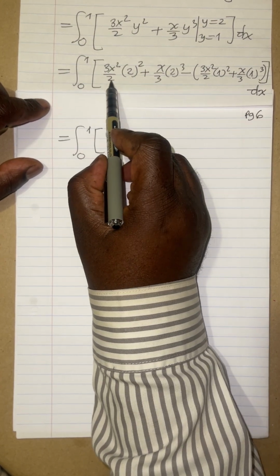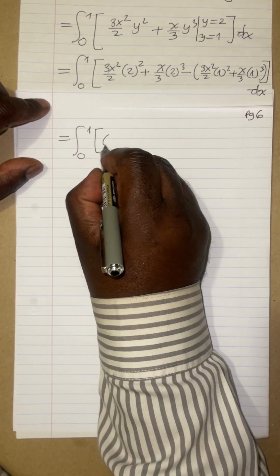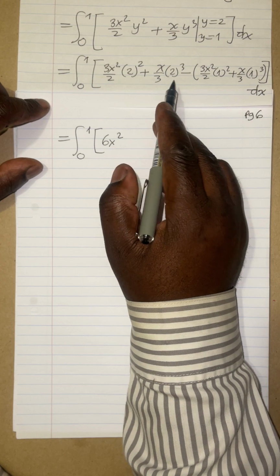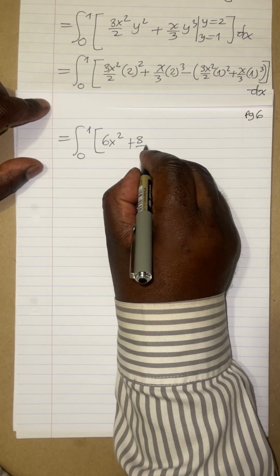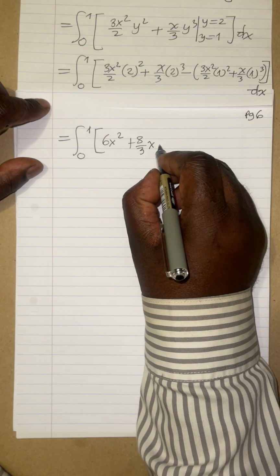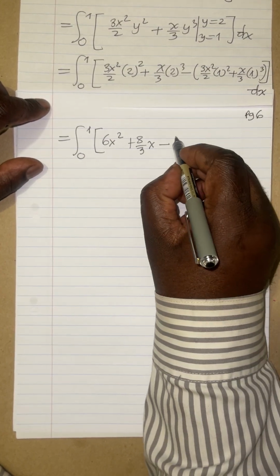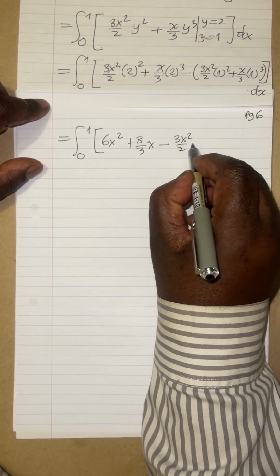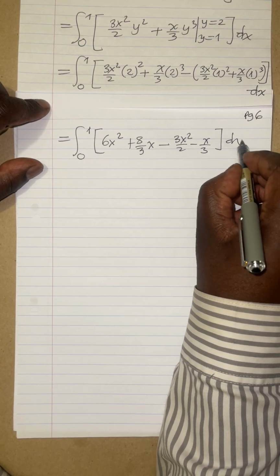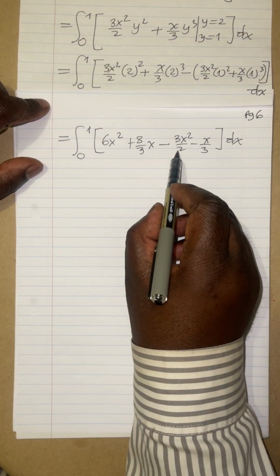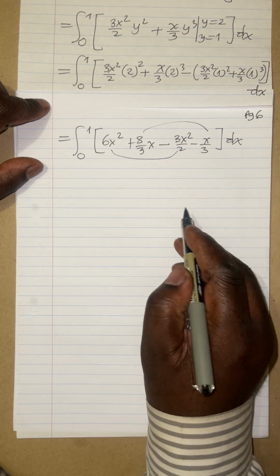This is 4 divided by 2 is 2, and then I have 6x squared there, and then here this is 8 over 3 plus 8 over 3 x, and then minus this part here is just going to be 3x squared over 2 minus x over 3, and then I have dx. Now these can simplify and those can simplify.